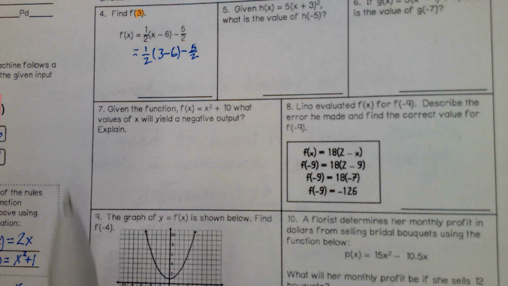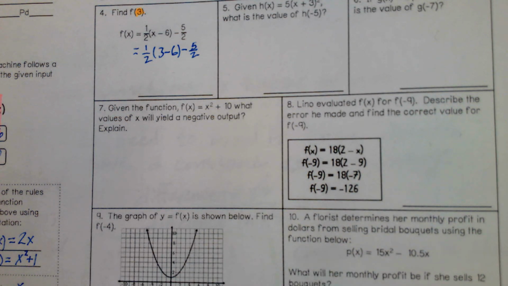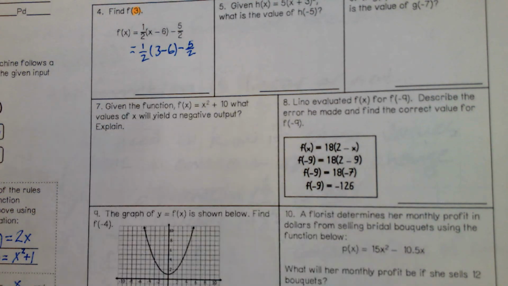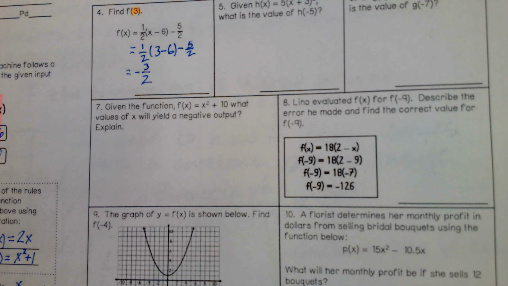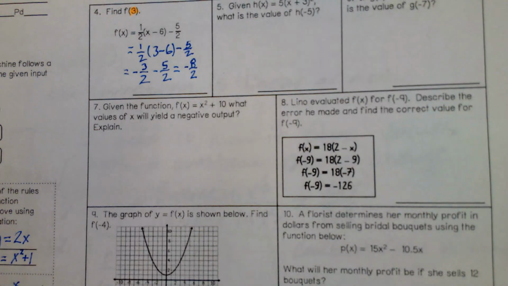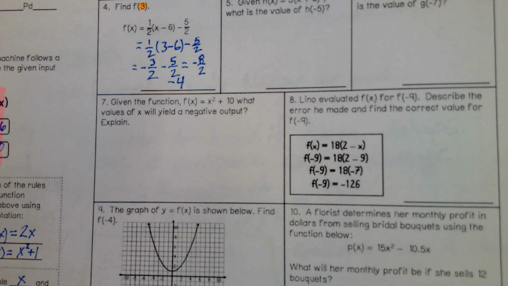So let's see what that gives us. 3 minus 6 is what? Negative 3. And then we multiply negative 3 times 1/2. So we'll write that as negative 3/2. Negative 3/2 minus 5/2. And simplify negative 8/2. So in the end, it all turns into negative 4.